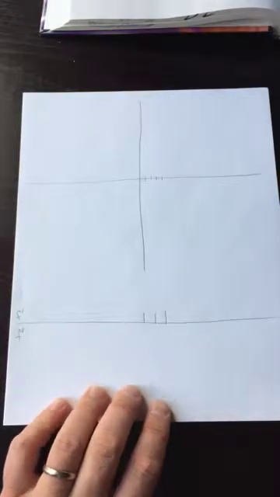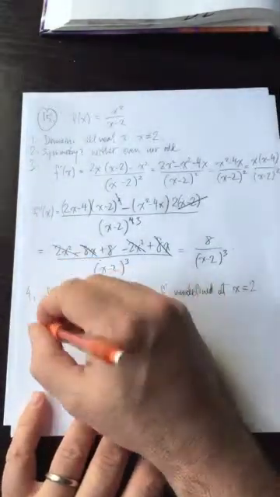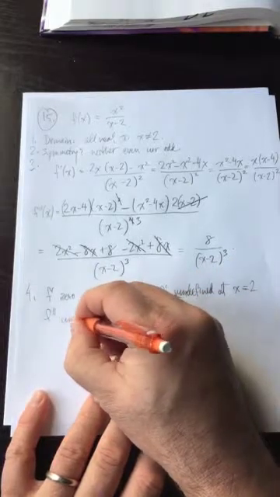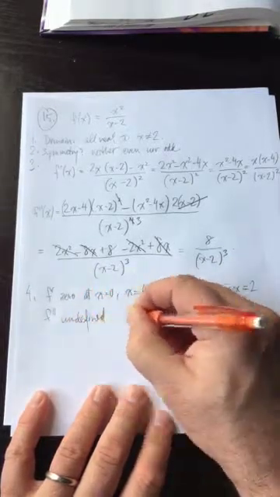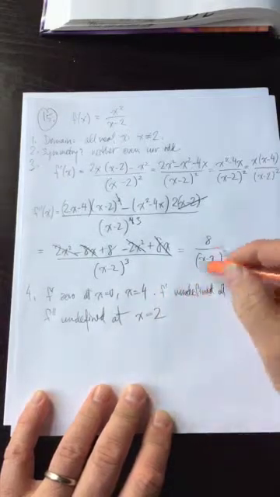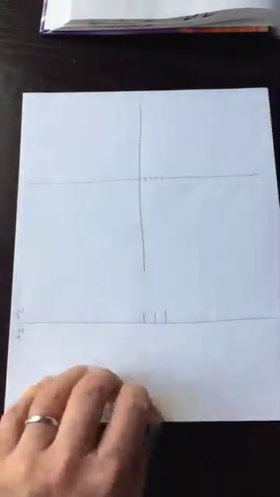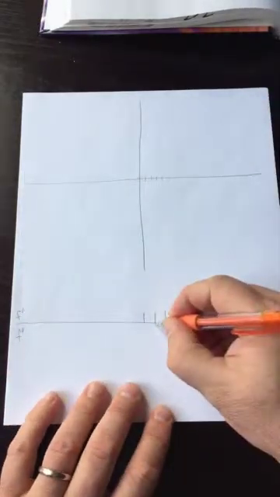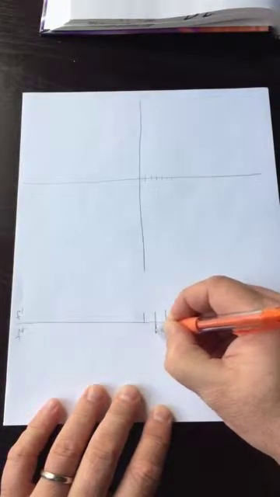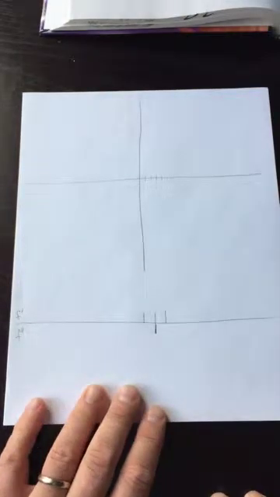All right, now what about my second derivative? Let's see, here's the second derivative. So the second derivative is undefined at x equals 2, and it's not 0 anywhere. So I just need to put in a tick mark facing downward here, meaning it has to do with the second derivative, and that's where the second derivative is undefined.